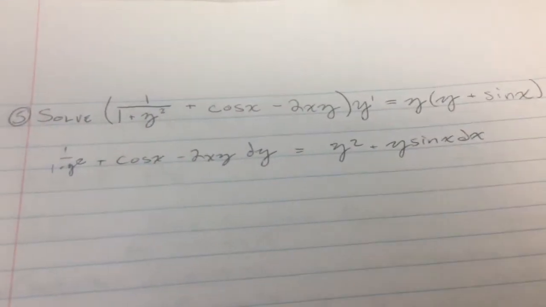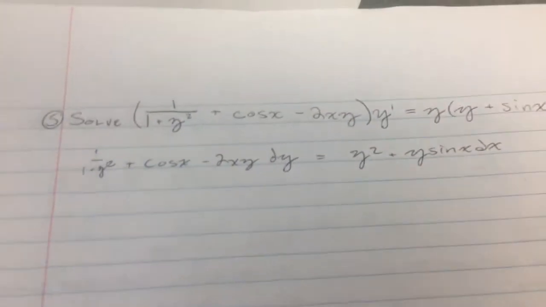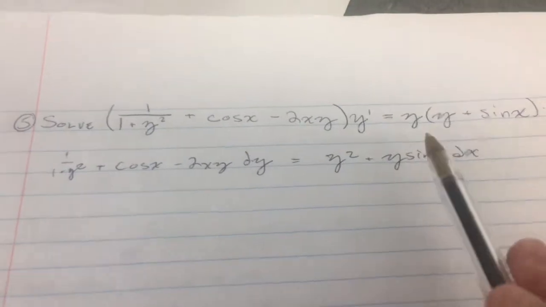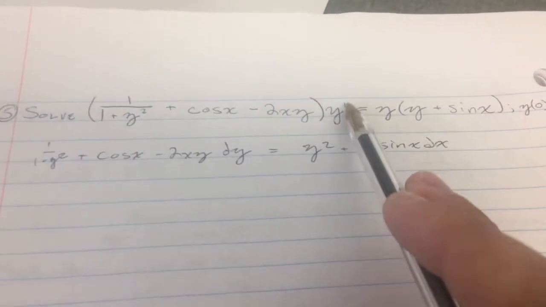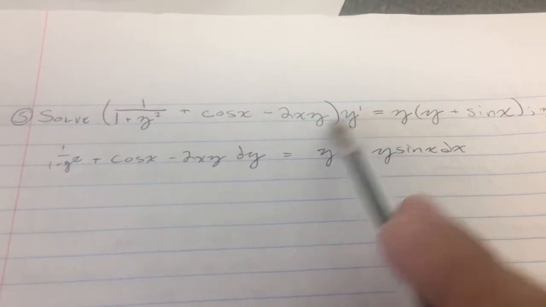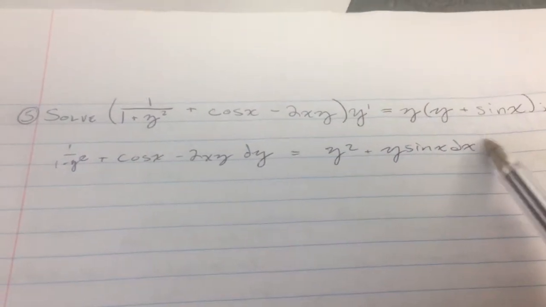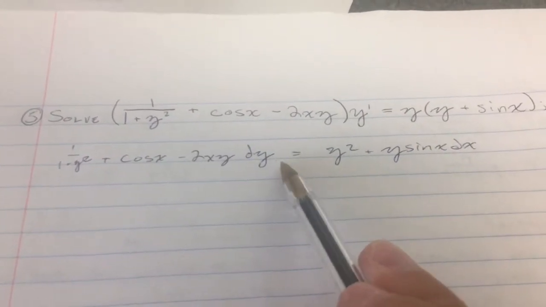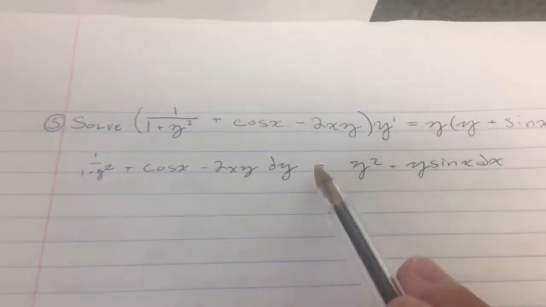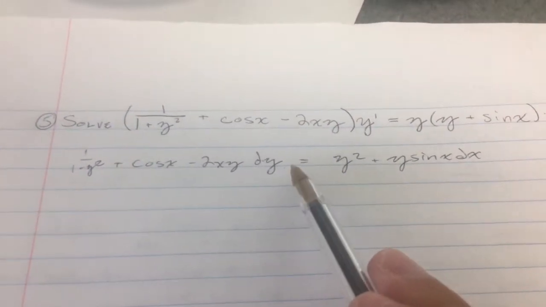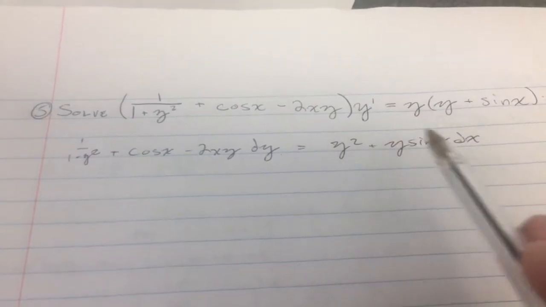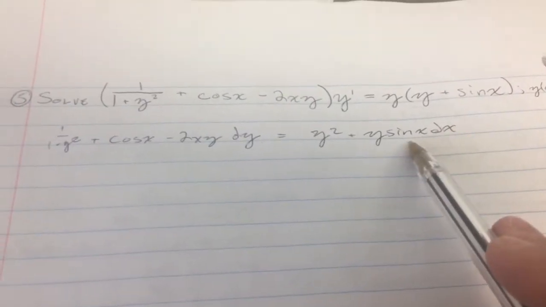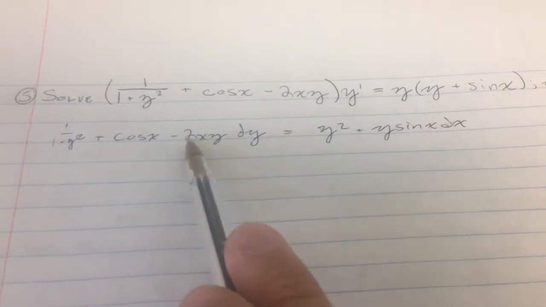And just so you can see where I got that y squared plus y sine x, I just distributed the y, and y primed is dy over dx, so I brought the dx over to this side, kept the dy on this side. Now, to prove that they're exact, we're going to take the derivative of this side with respect to y and this side with respect to x.